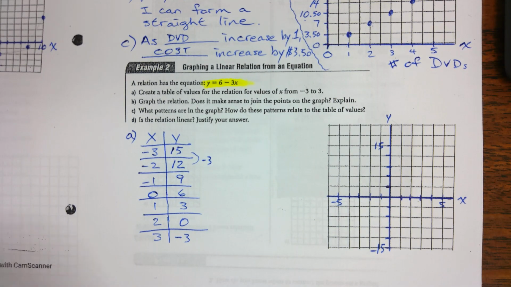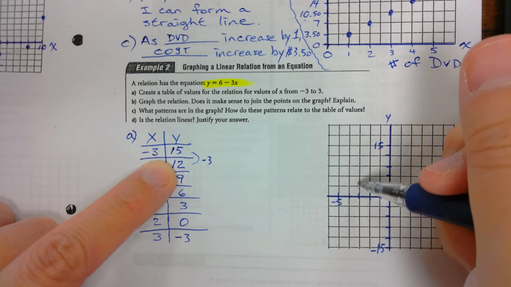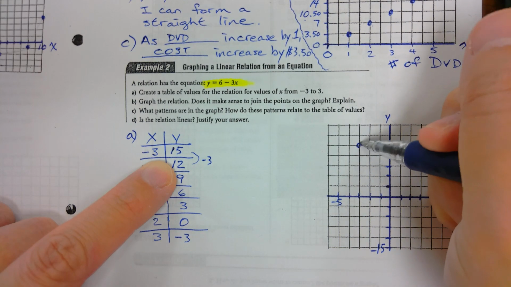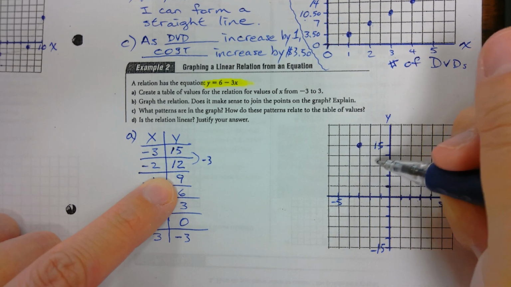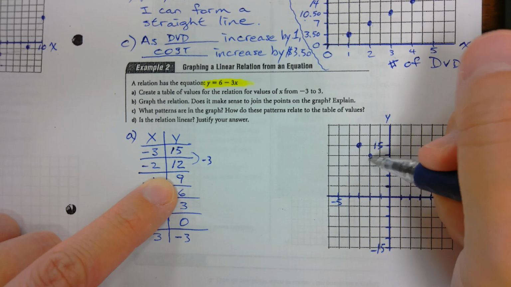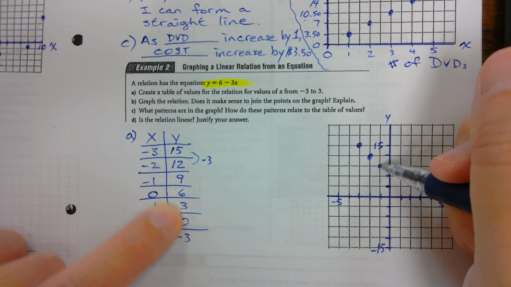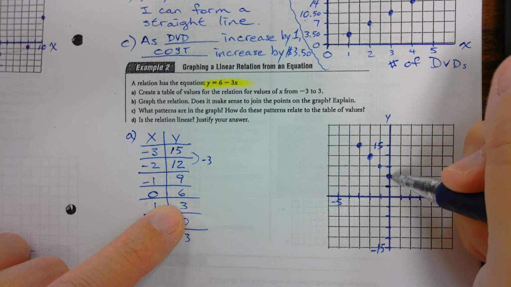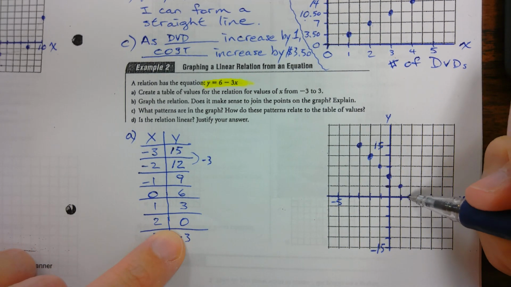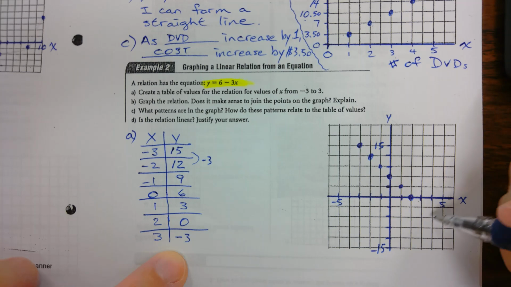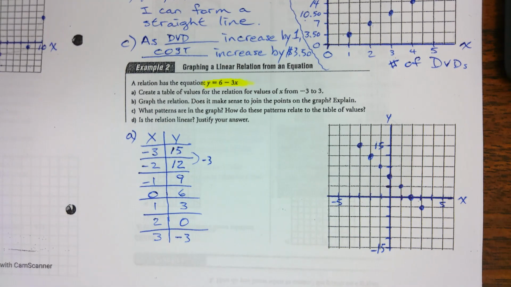Alright. So -3 and positive 15, right here. -2 and positive 12, right here. -1 and 9, 0 and 6, 1 and 3, 2 and 0, 3 and -3. Okay.